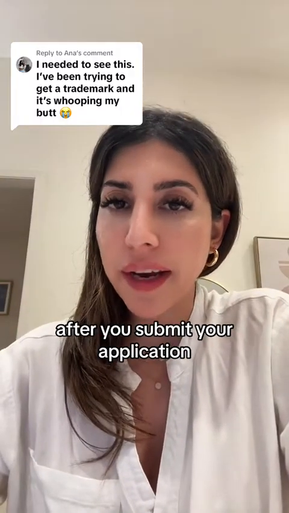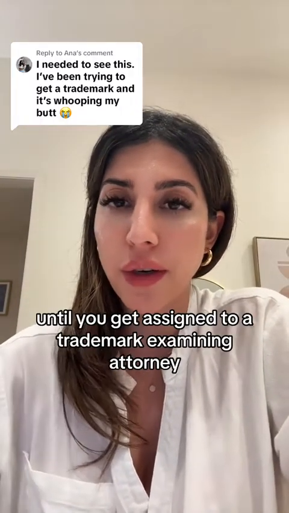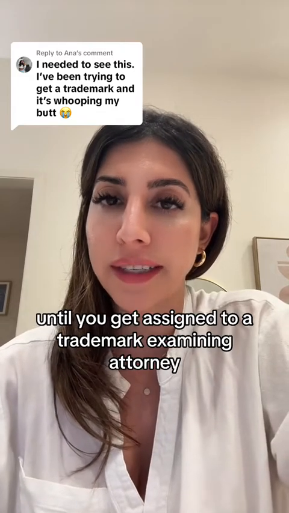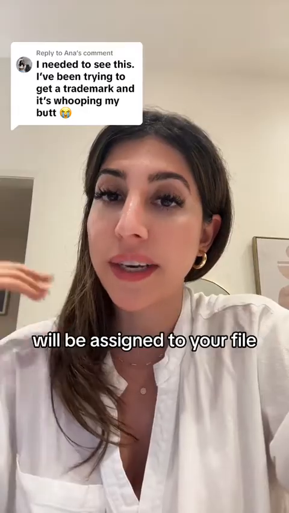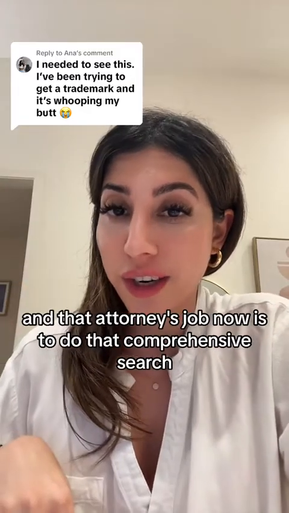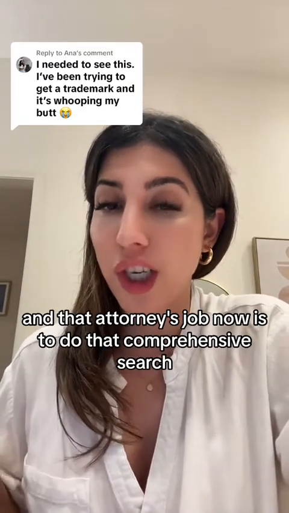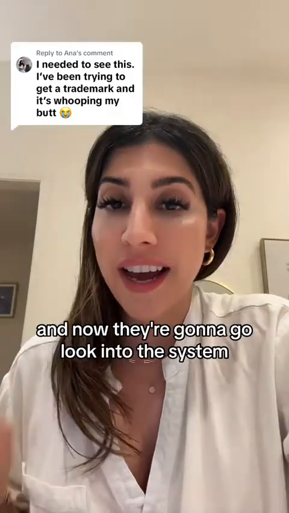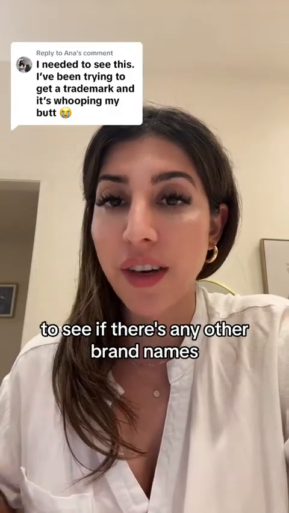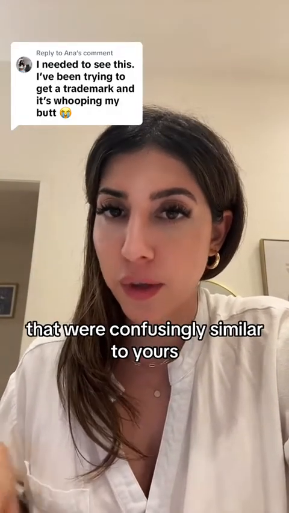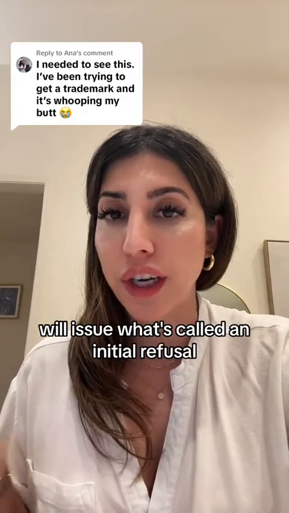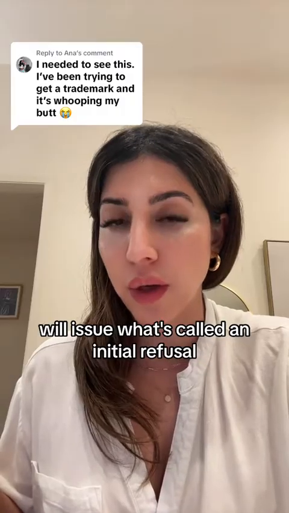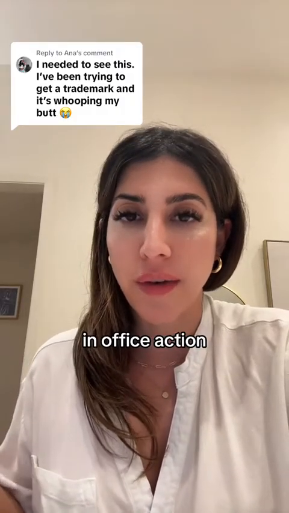After you submit your application, you will have to wait several months until you get assigned to a trademark examining attorney. In other words, an attorney on the other side at the USPTO will be assigned to your file. And that attorney's job now is to do that comprehensive search. Remember the one that you did in the very beginning? And now they're going to go look into the system to see if there's any other brand names that were confusingly similar to yours. And it is in this stage when the trademark examiners will issue what's called an initial refusal, or in other words, an office action.